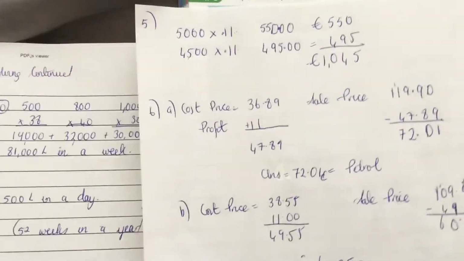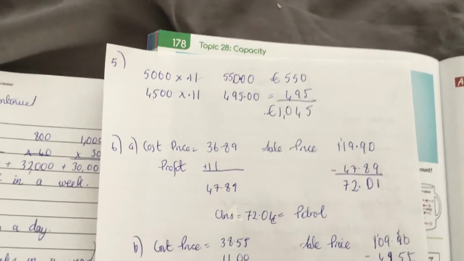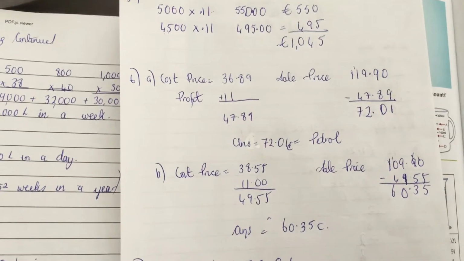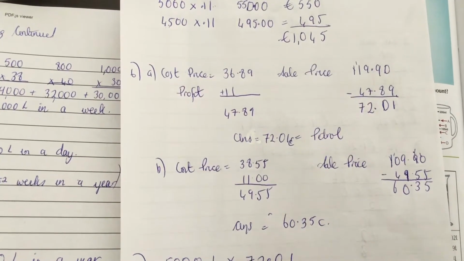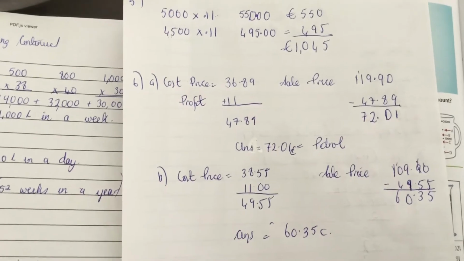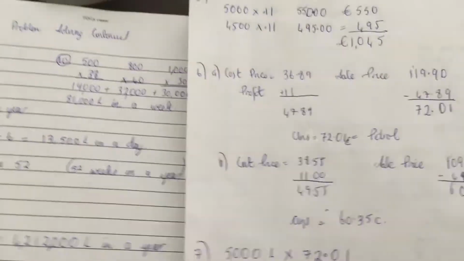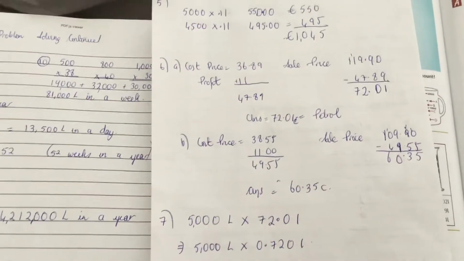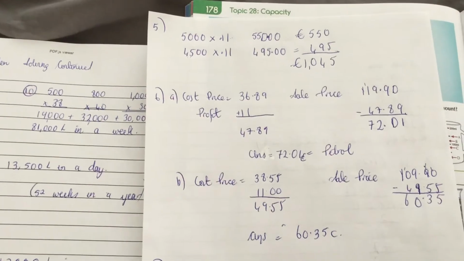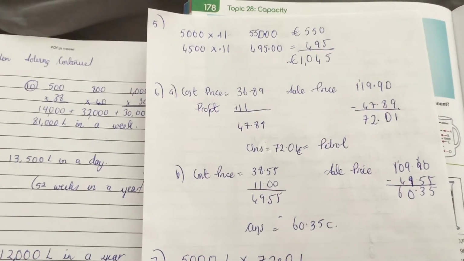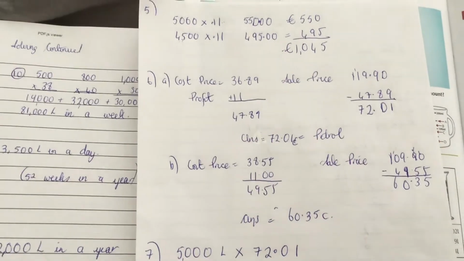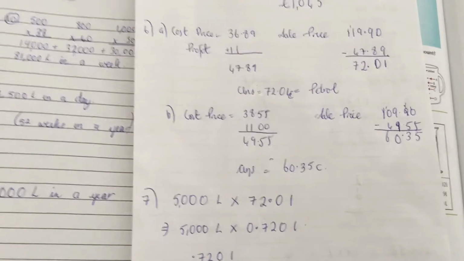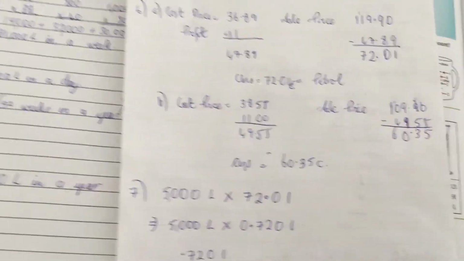Then in number 5, it said, on an average day, Flynn Fuels sells 5,000 litres of petrol and 4,500 litres of diesel. They make 11 cent profit on each litre. How much profit do they make on the forecourt on an average day? So they sell 5,000 times 0.11, and 4,500 times 0.11. And when you work that out, it's 550 and 495, and so your total profit is 1,045. Okay? On an average day on the 5,000 and the 4,500 litres.